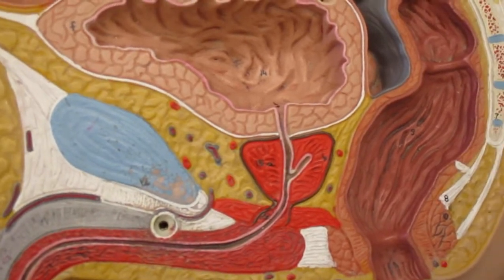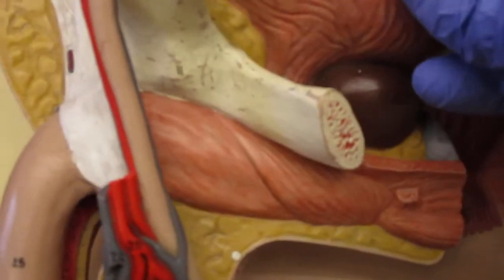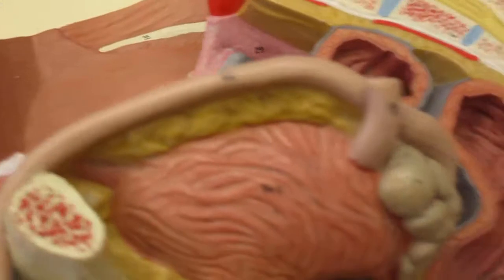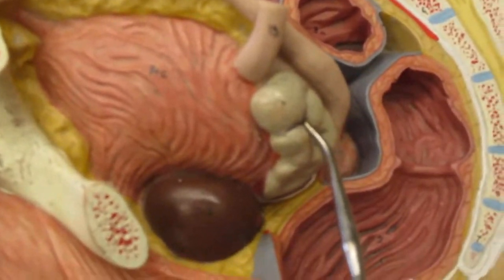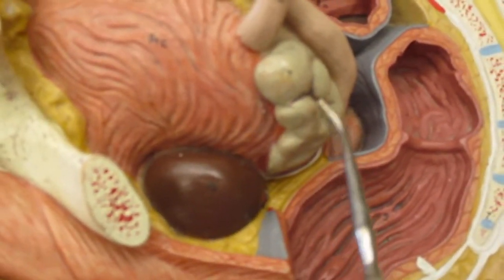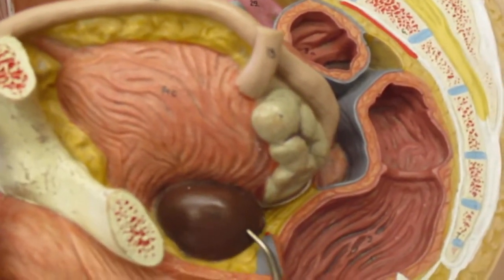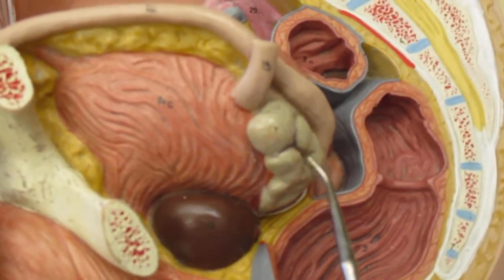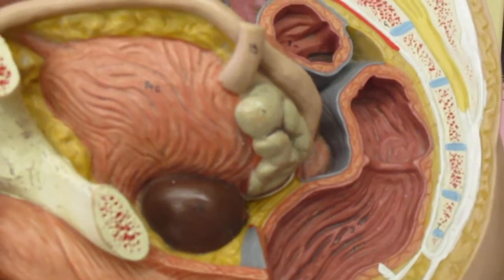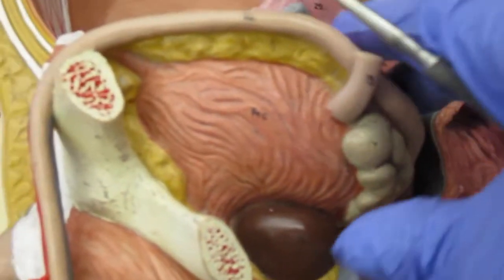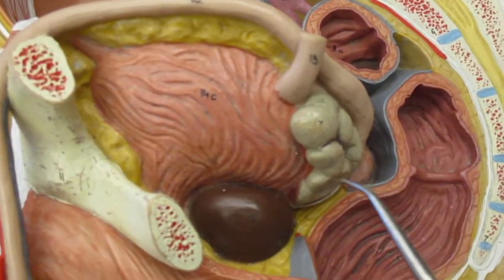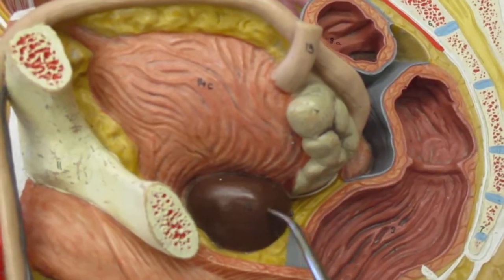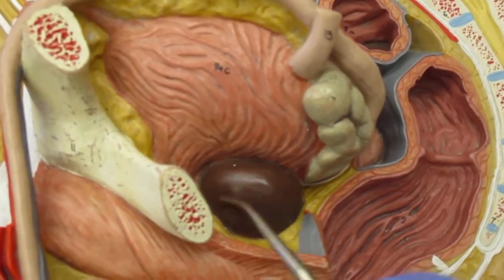There's also going to be secretions that's going to be coming from your seminal vesicle right here on either side. So here's your prostate, here's your seminal vesicle here. There's going to be seminal fluid coming from here, and right here we're going to have secretions from your prostate coming.